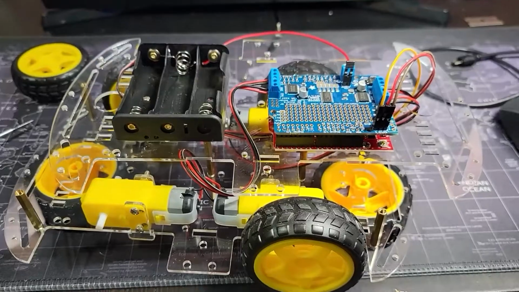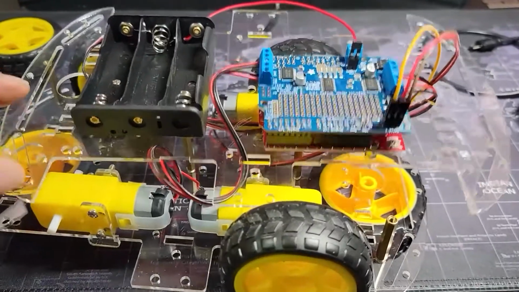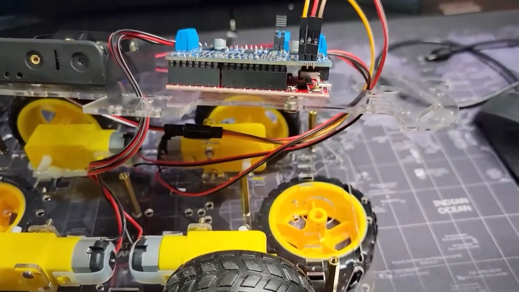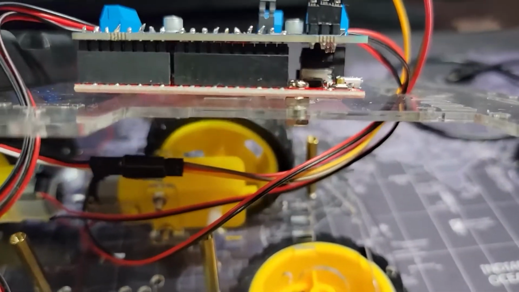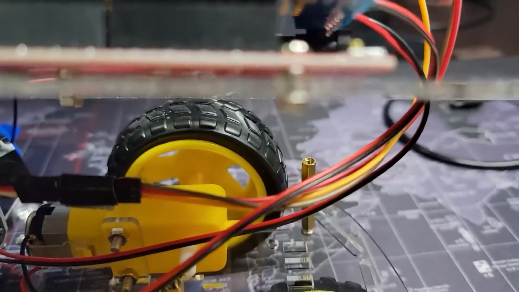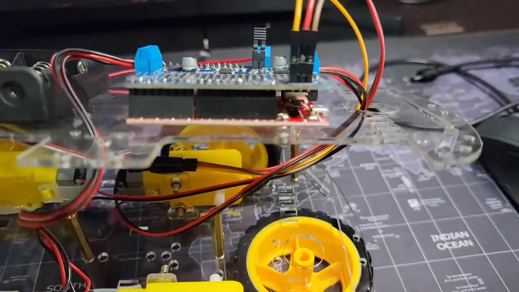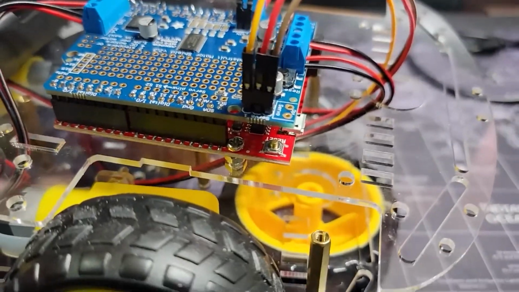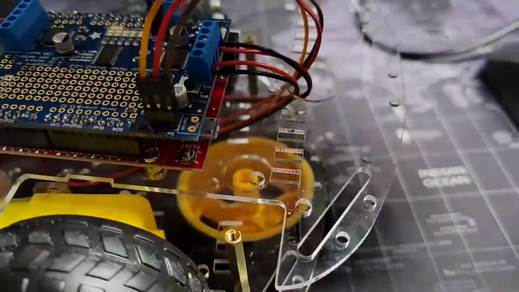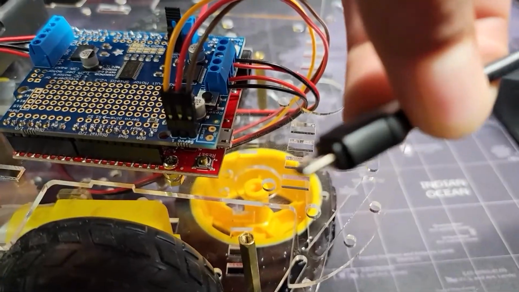A second problem I faced was when I mounted the breadboard to the chassis. So this is the top half of the chassis. When I initially mounted it, I just used the screw and then a nut on the bottom to fasten the breadboard to the chassis itself. But the problem was, because the breadboard was sitting flush with the chassis, I was no longer able to plug in a USB cable to interface with the breadboard.